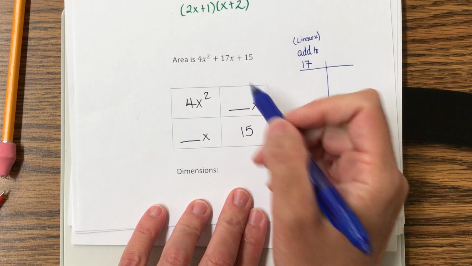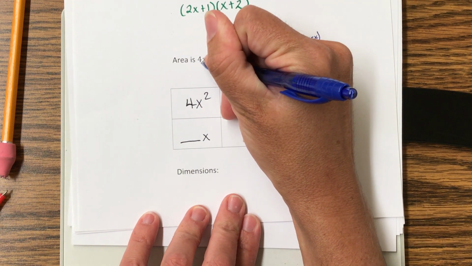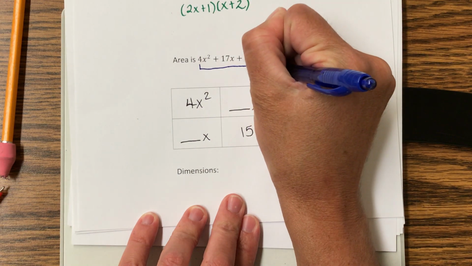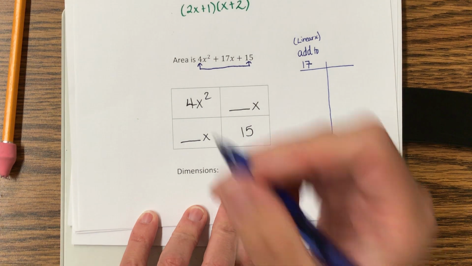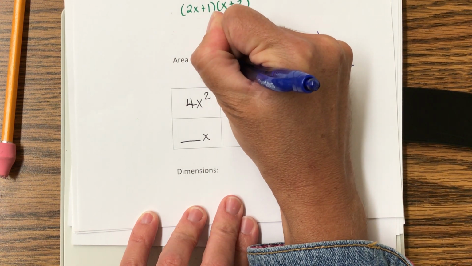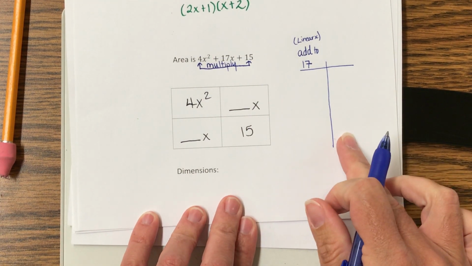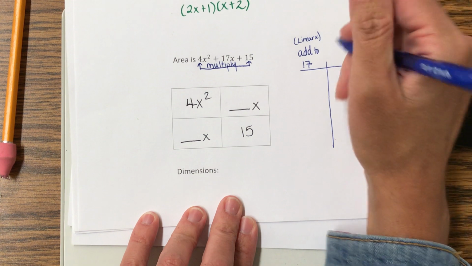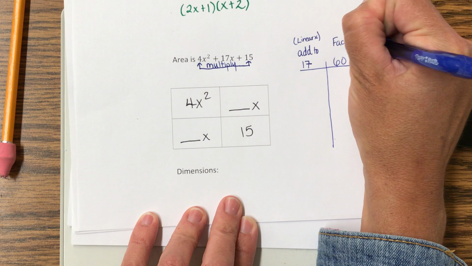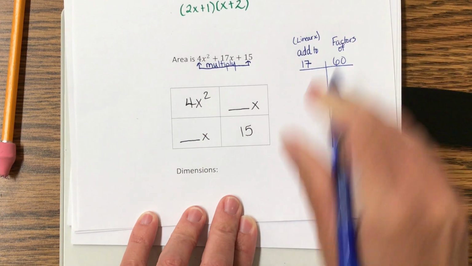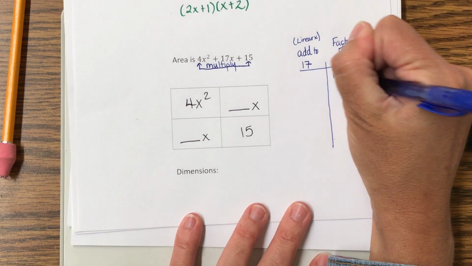But instead of it being factors of 15, one way I like to look at it is factors of my outside numbers. My outside numbers here are a 4 and a 15. And what I'm going to do with these two numbers is multiply them together. 4 times 15 is 60. So factors of 60 that add to 17. So let's start off and list our factors of 60.